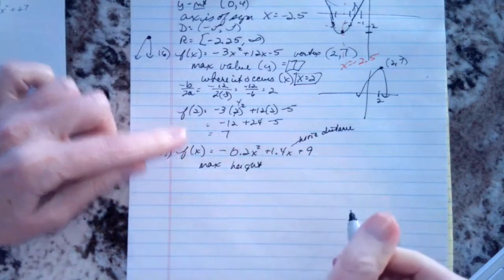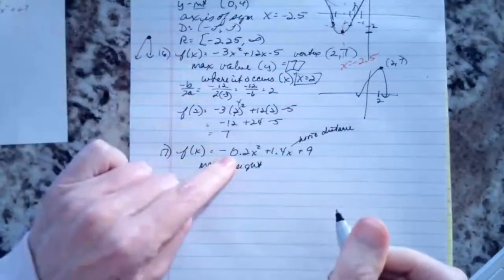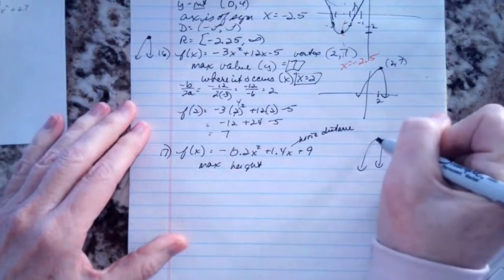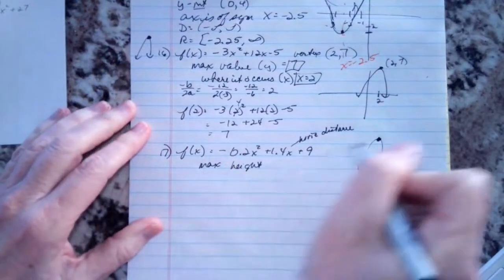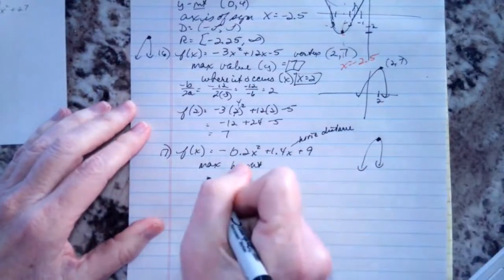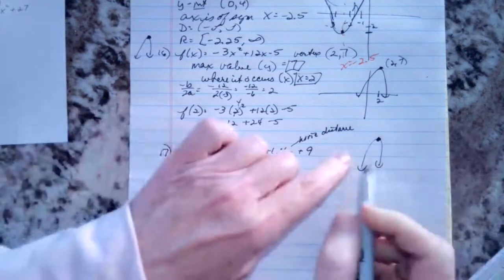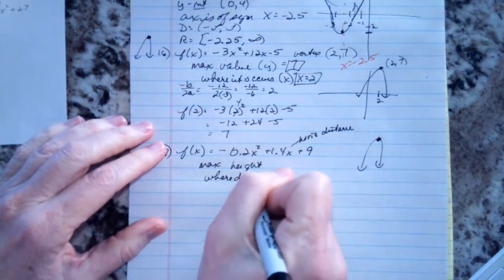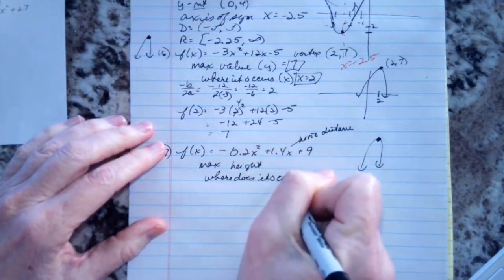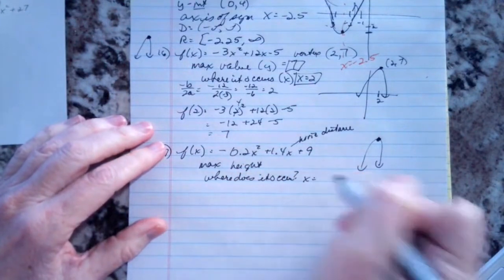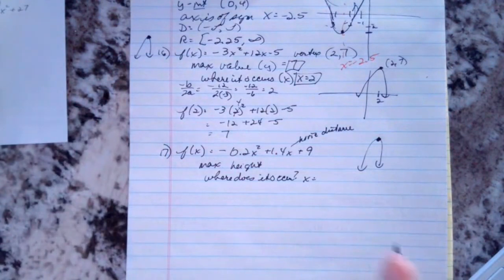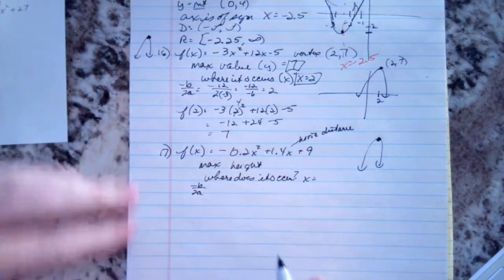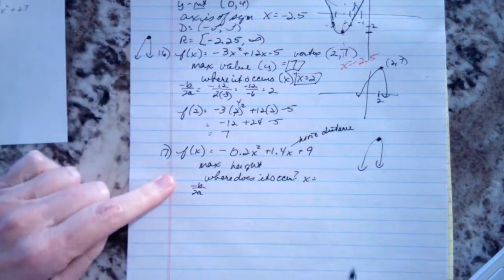These are such similar problems. The maximum height, that's the same maximum value. This is a negative parabola, so you know it's doing this. It's got a maximum height. They ask you how tall does it get? That's the y function. How high does this go? And where does it occur? That's the x function. So we're going to do negative b over 2a. These are very similar problems. The 16 and 17 are.